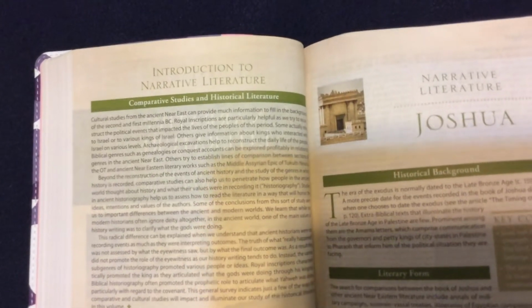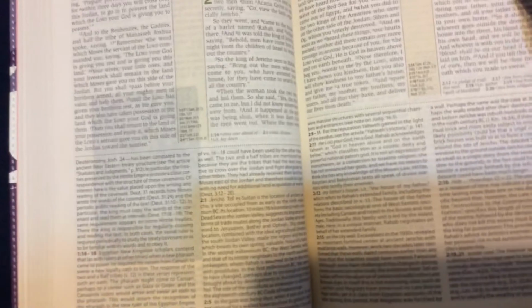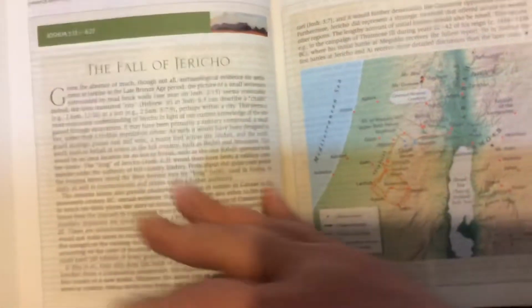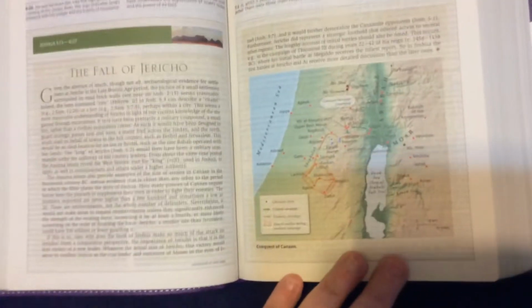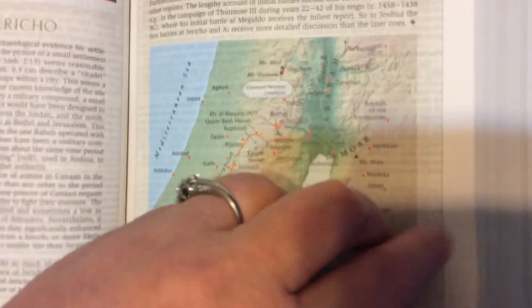This is the introduction to the narrative literature. Then you got land grants. It tells you about that. You have all kinds of sections that tell you about the different things that happened back in that day. The fall of Jericho, and you have a nice map here. And I'm going to go further in here. This one looks like it'd be a good one.